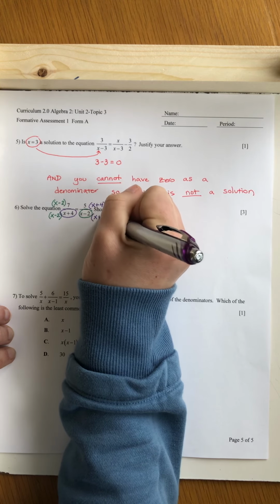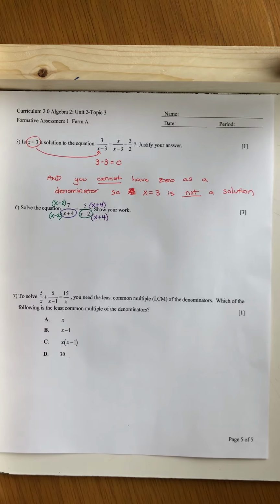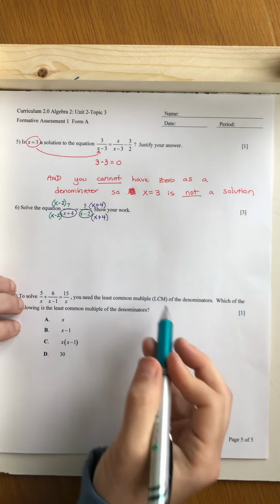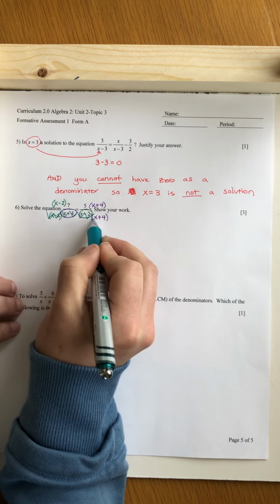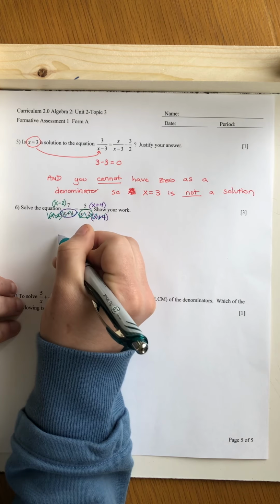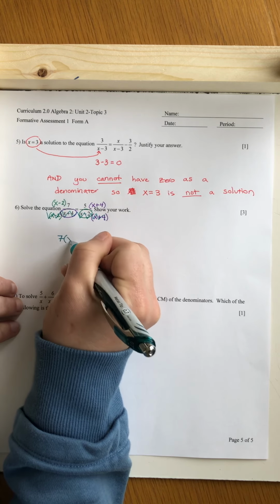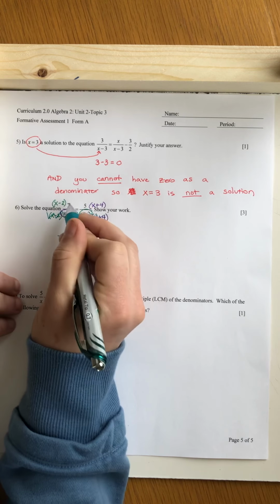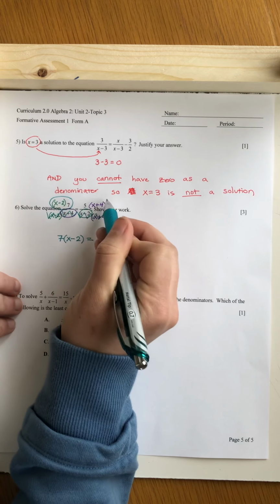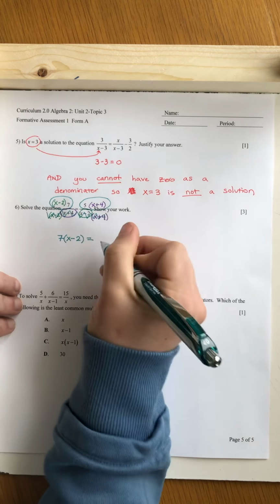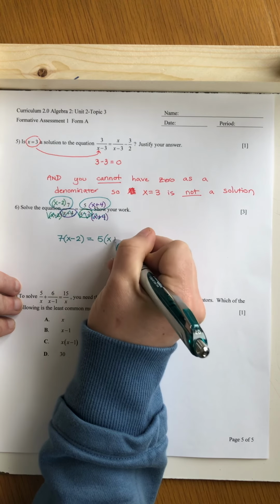So I multiply x plus 4 at the top and the bottom of the right side. Now, because the denominators are the same, you can get rid of them. And you're left with 7 times x minus 2 equals 5 times x plus 4.